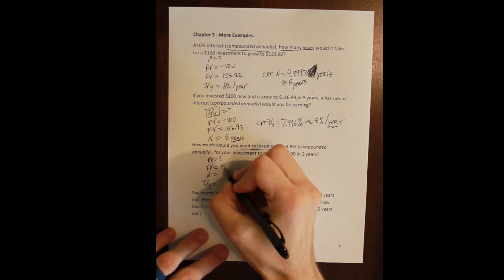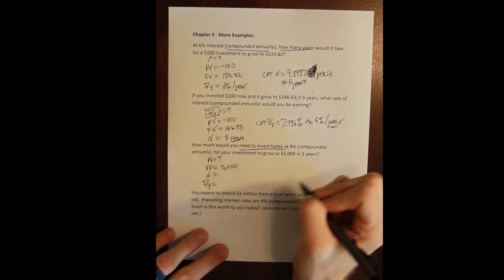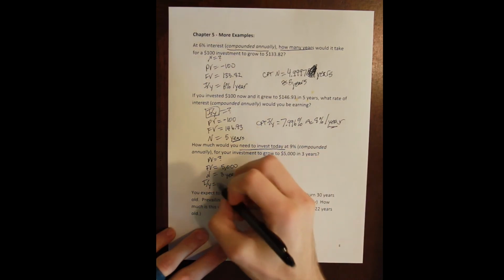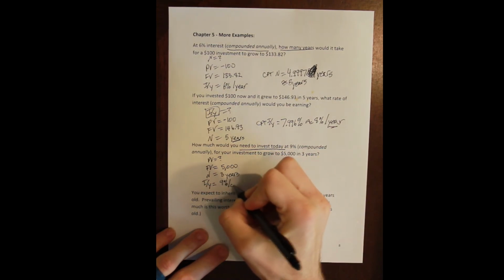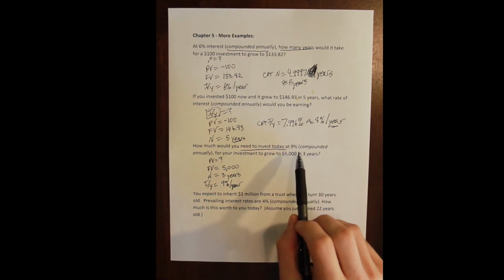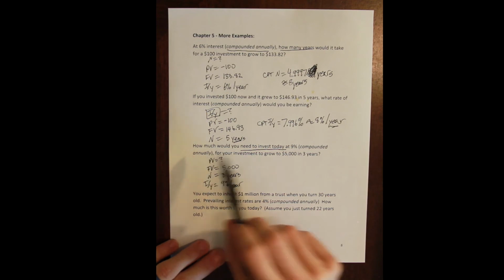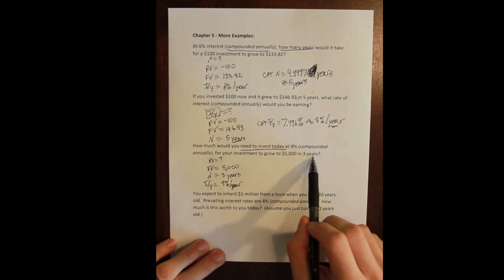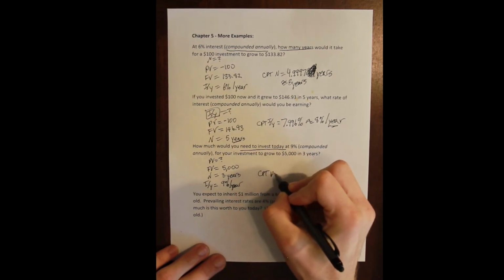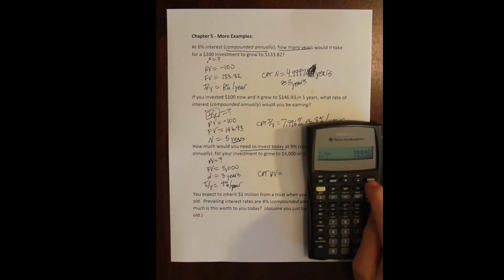So I have my investment. I want my investment to grow to $5,000. I want it to do so in 3 years. And my interest rate is going to be 9% per year. Again, the interest rate is what's telling me the compounding period. And here it says the interest is compounded annually, so I know this is yearly. That means my N is going to be yearly. I don't need to do any additional conversions. So what I want to solve for is the present value of the account. What do I need to start with in this investment in order to get where I'm going?